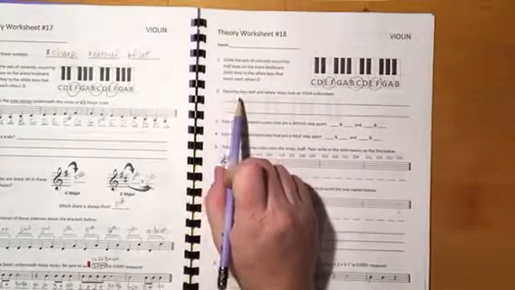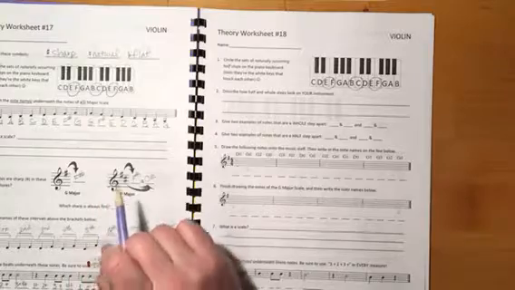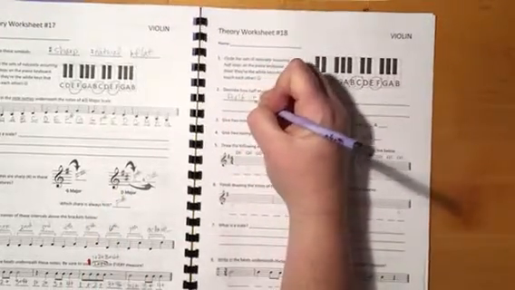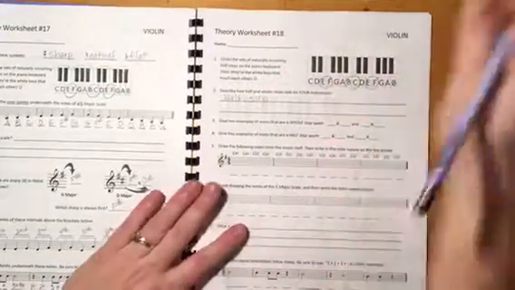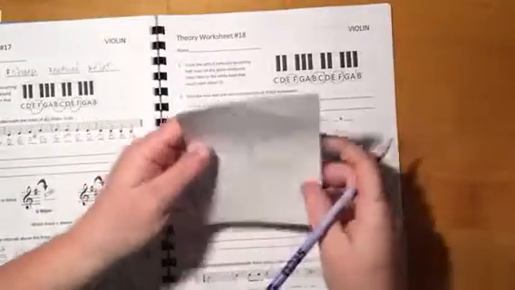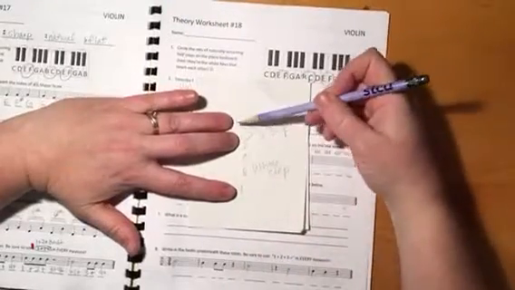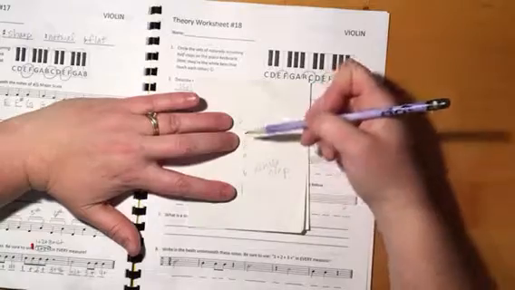Question number 2, describe how half and whole steps look on your instrument. Okay, so a half step, let's see where it's over here. For violins, okay, so we did these a while back. So for violins and violas, it's a half step between second and third finger where your fingertips are, okay?